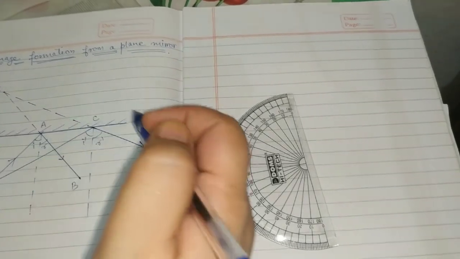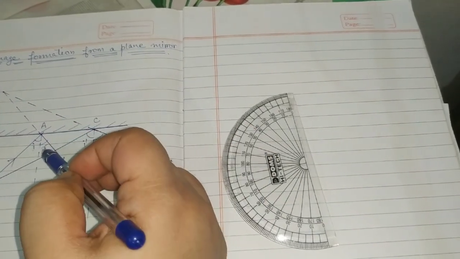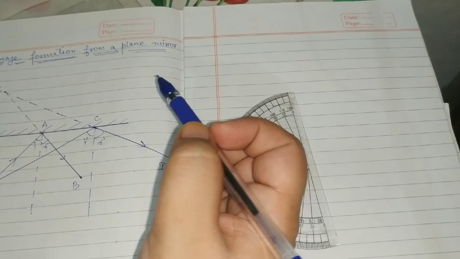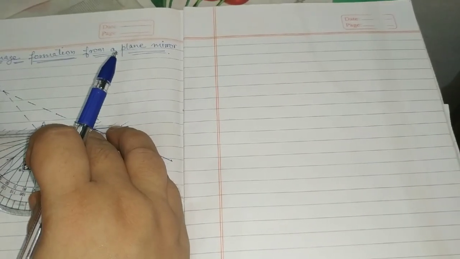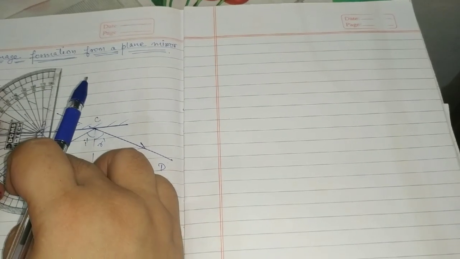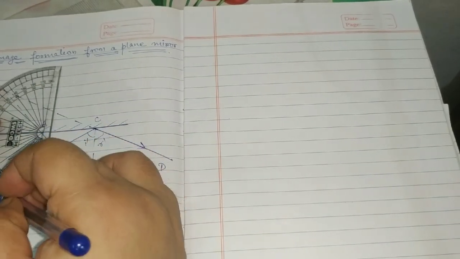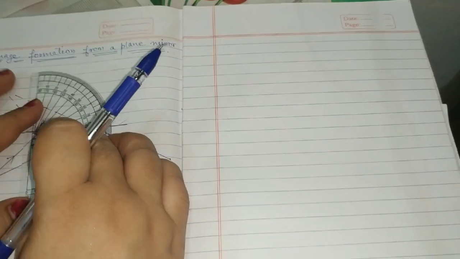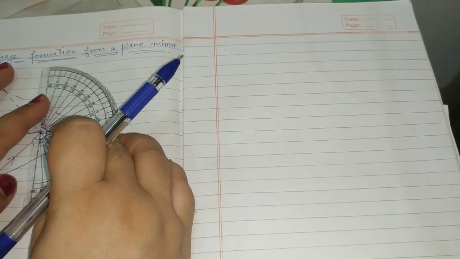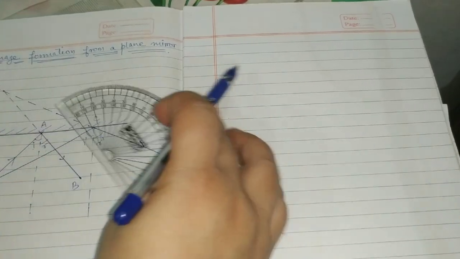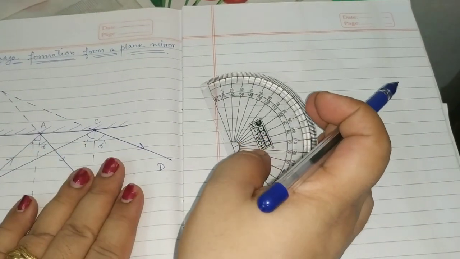So this angle of incidence should be equal to angle of reflection. Ideally, what you should do, you should measure both the angles like this and see what angle was this, and then you should make the same angle over here, right? So, and this should be done in both the cases.